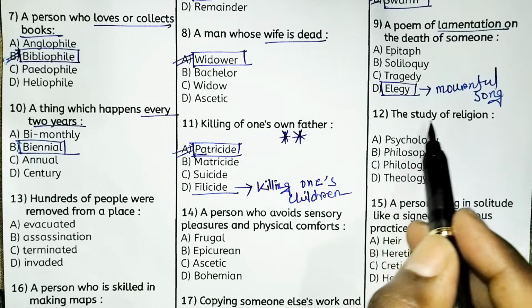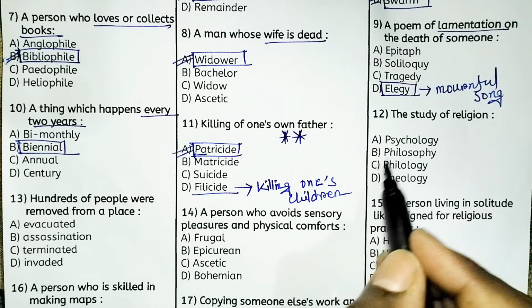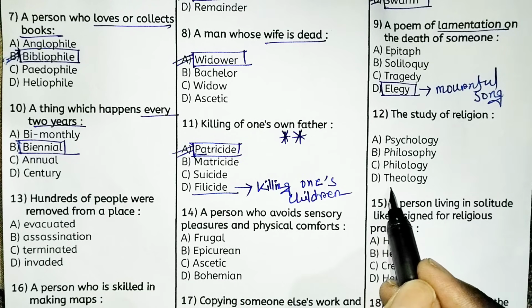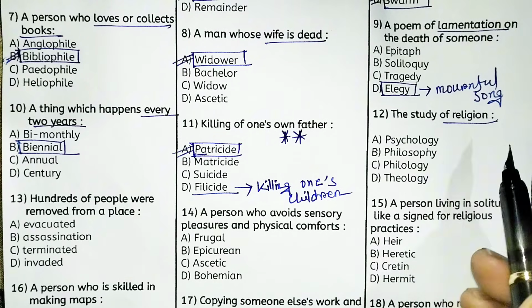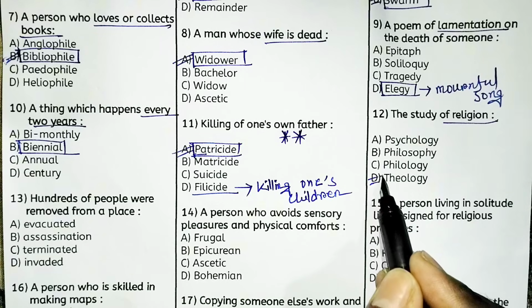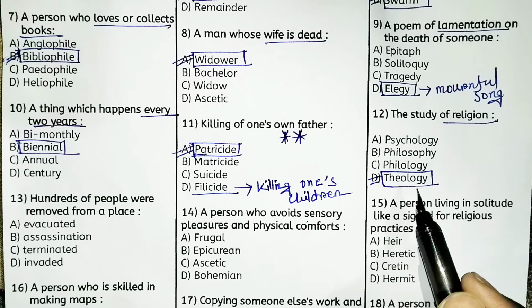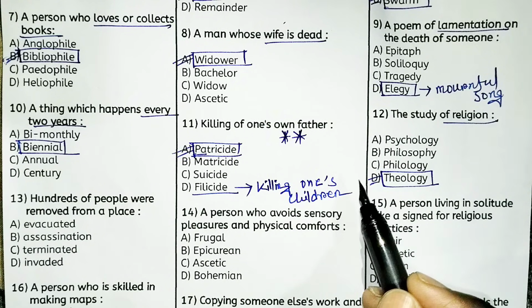Next, the study of religion. That is option A, psychology, option B, philosophy, option C, philology, or option D, theology. So look, study of religion, that is option D, theology. So theology means study of the divine, or you can say religious belief.